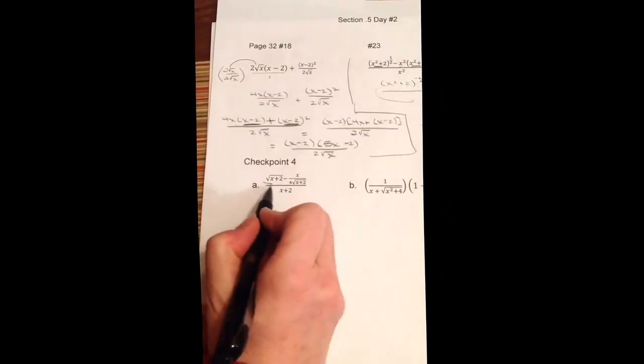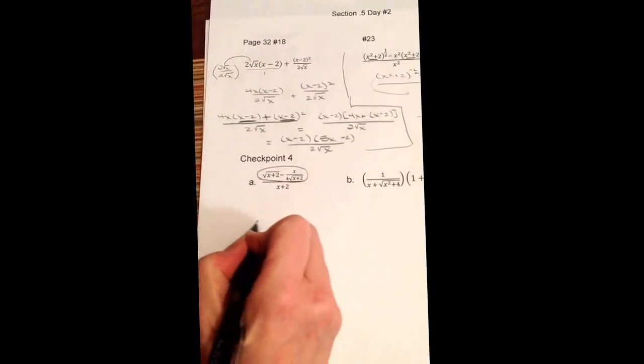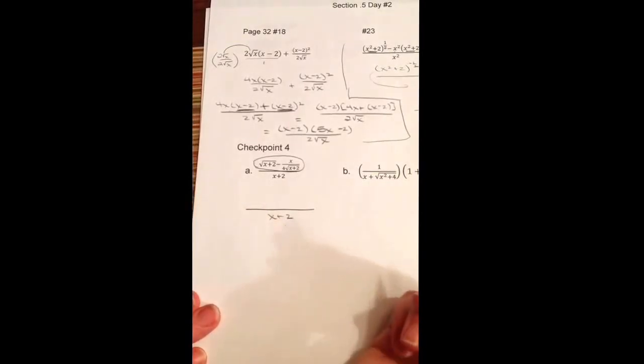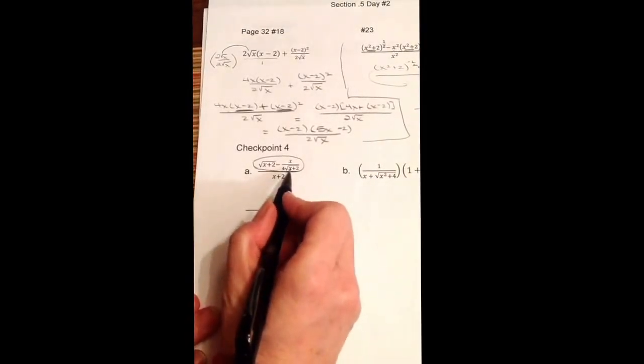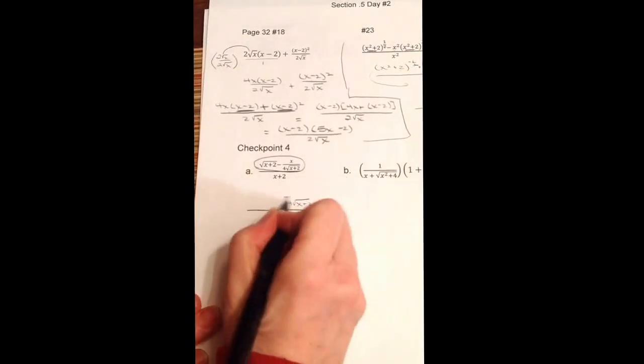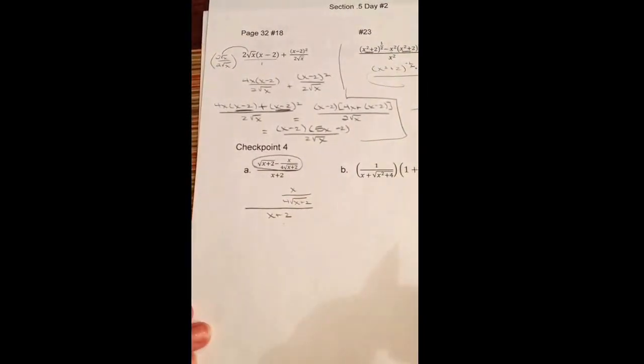Moving on to this checkpoint from the book, we're doing sort of a combination of what we did up here. In the numerator, we need to get a common denominator. So in the numerator, leaving the x plus 2 down in the denominator, we want a common denominator of 4 square root of x plus 2, which is what this second fraction has.